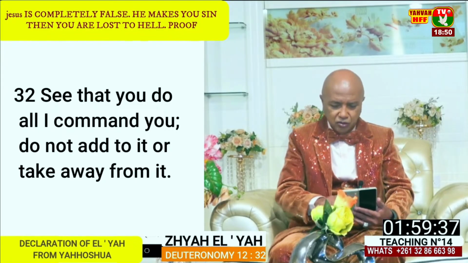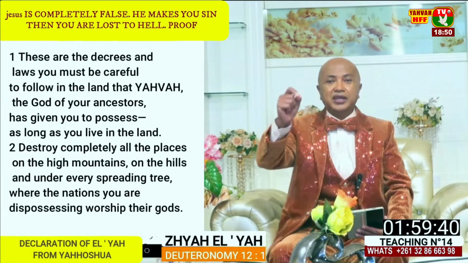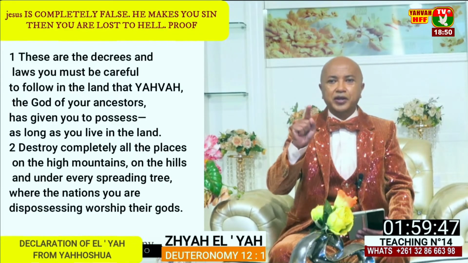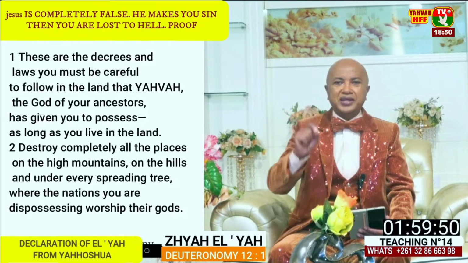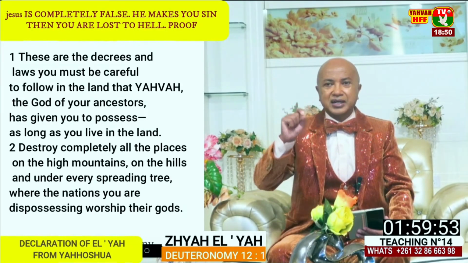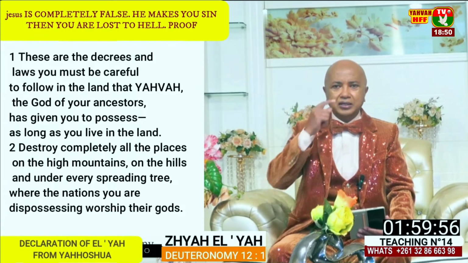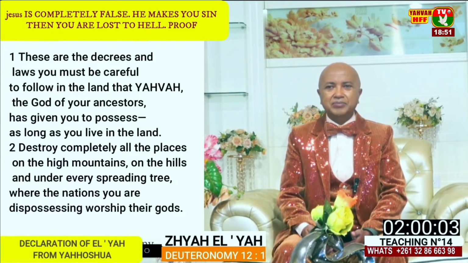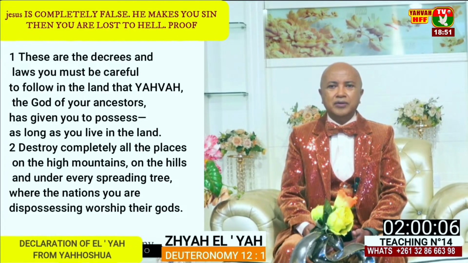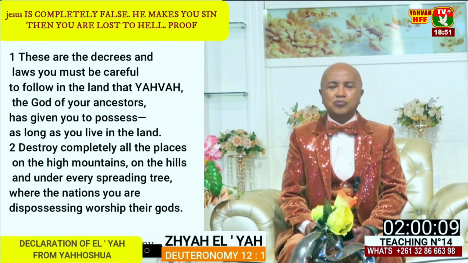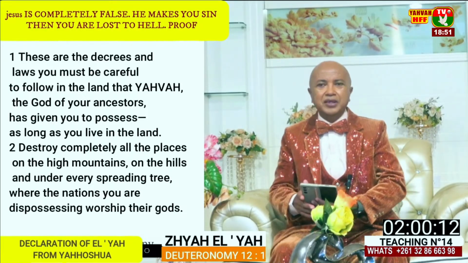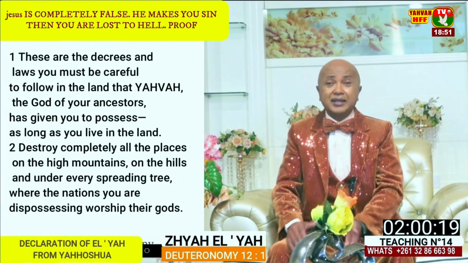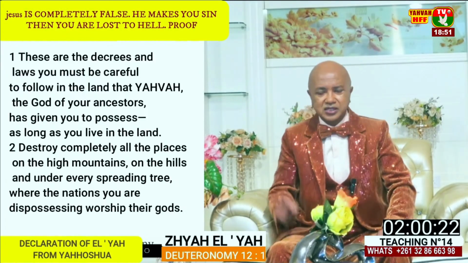So let's add this, Deuteronomy chapter 12, verse 1. This is the one that you cannot add. This is the one you cannot subtract. These are the decrees and laws you must be careful to follow in the land that Yahweh, the God of your ancestors, has given you to possess as long as you live in the land. So as long as you live in the land, you must observe these Ten Commandments and the law of Moshe in the land that is given to you.